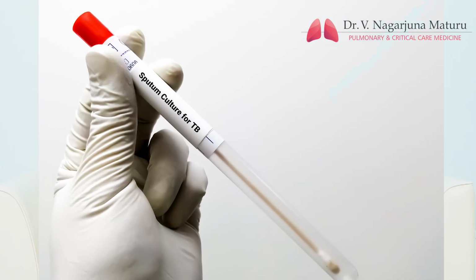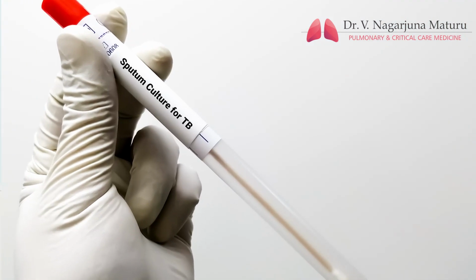The third way on the sputum is the culture. So you grow the bacteria. You put it in a medium and the bacteria grows and then you see. That is called culture. But culture is also very good, but it takes a lot of time. It takes 2 weeks to 6 weeks. So these are the three techniques by which you can look at the bacteria and confirm tuberculosis.